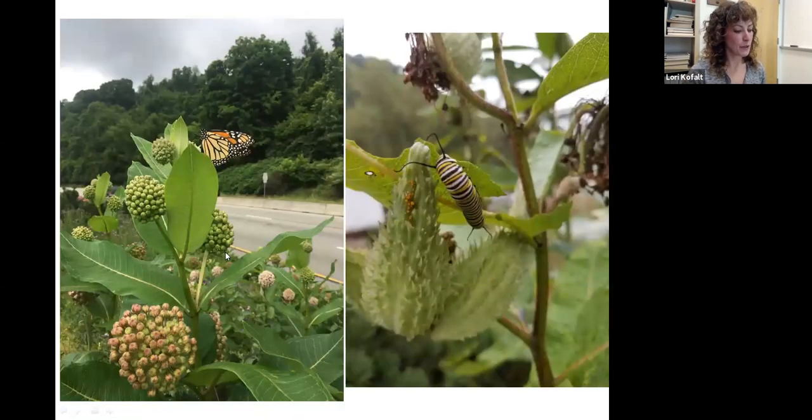So back to perennials. At the Fort Pitt tunnel garden, there are gorgeous patches of milkweed. And I think, if you have an interest in monarchs, maybe remember from school that milkweed is a really important plant to monarch butterflies.